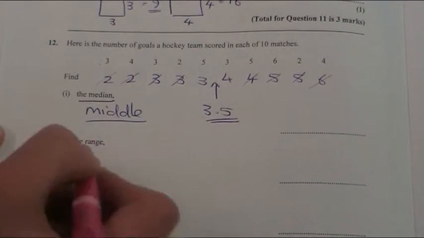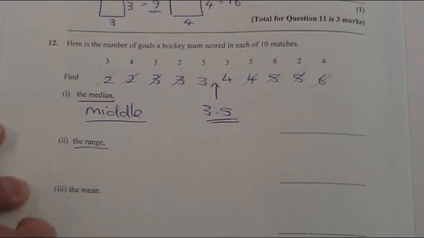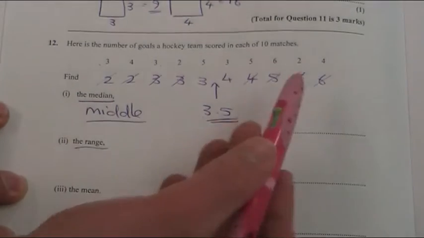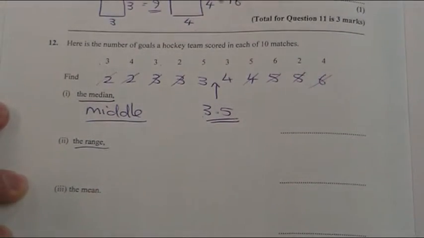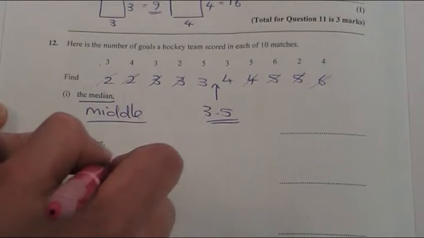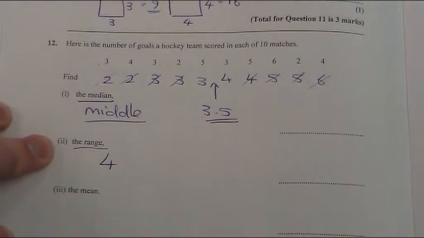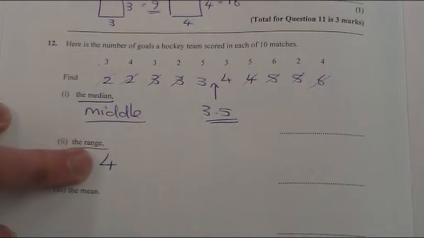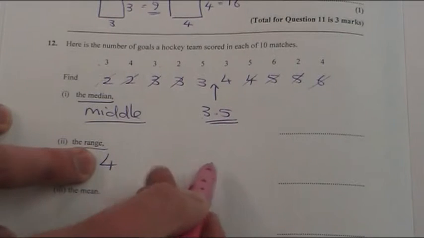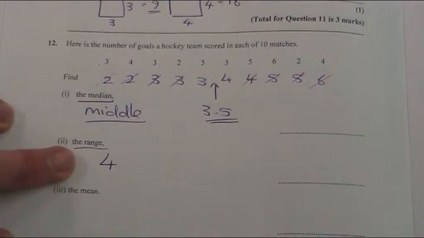Now the range is probably the easiest one to do. The range is the difference between the smallest and the biggest. 2 and 6. So the range is actually 4. The difference between the smallest and biggest. I think in science they want you to write the range like 2 to 6. That would be wrong in mathematics, so make sure you are writing 4.